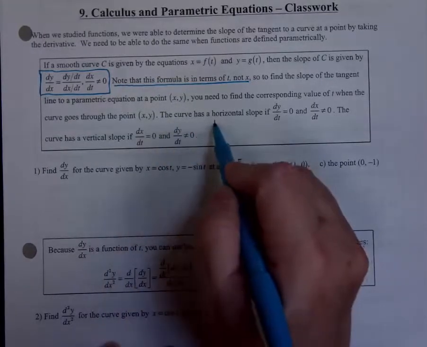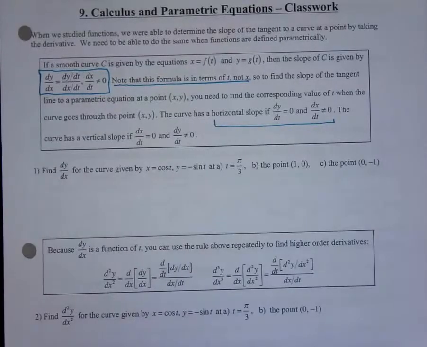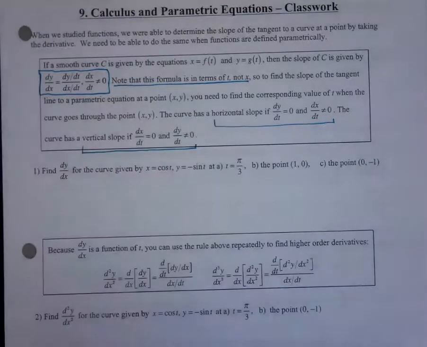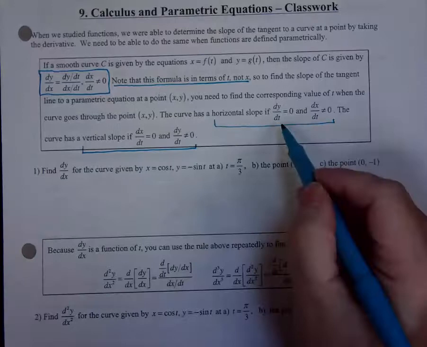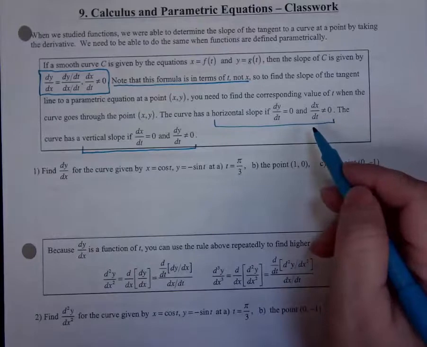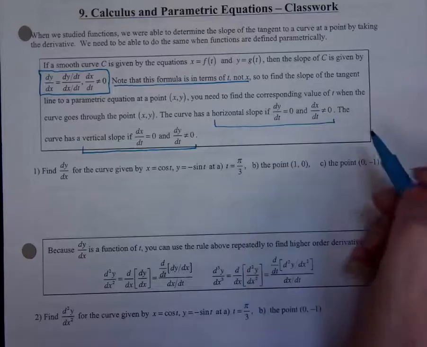The curve has a horizontal slope if dy/dt is 0. Now, if you think about it, horizontal lines are y equals lines. So it's dy/dt that must be 0 in order to be a horizontal. And the curve has a vertical slope or a vertical tangent line when dx/dt is 0. You've just got to memorize that. But it really kind of makes sense. Vertical lines are x equals, so dx/dt must be 0. Now the other thing you need to notice, it says dy/dt is 0, for example, but dx/dt can't be 0. They can't both be 0, because that's a 0 over 0 situation. All right, so we've got to be specifically looking at one or the other.